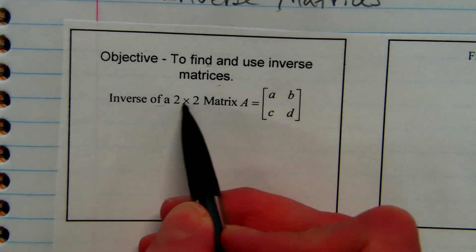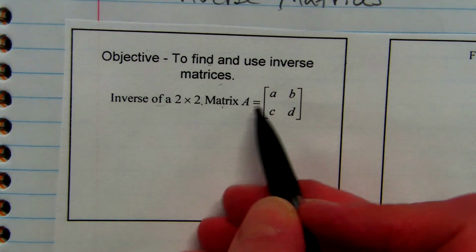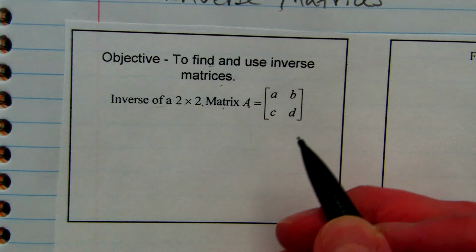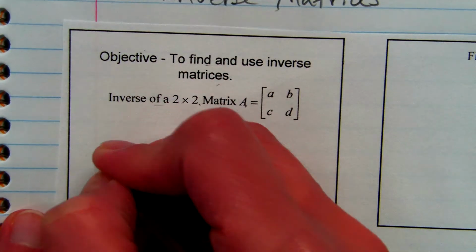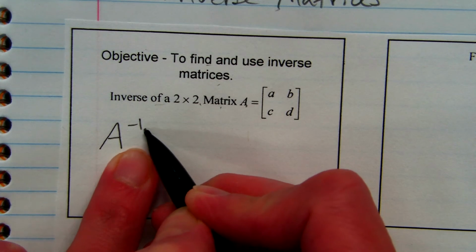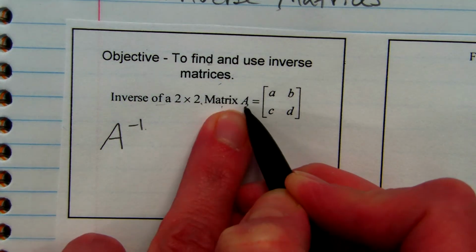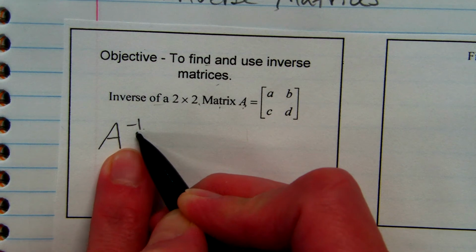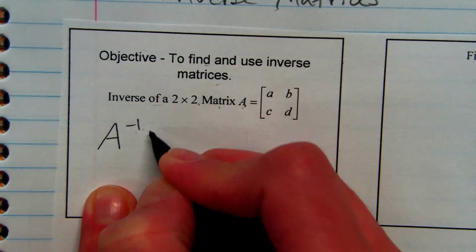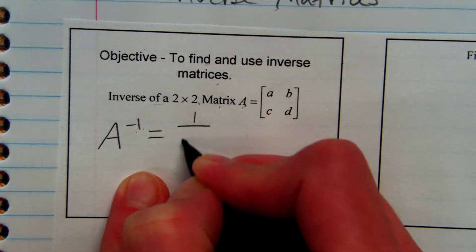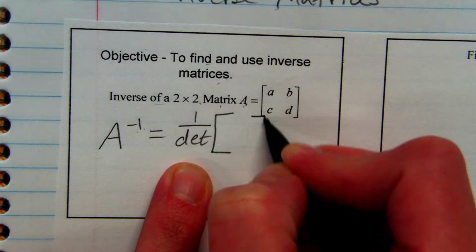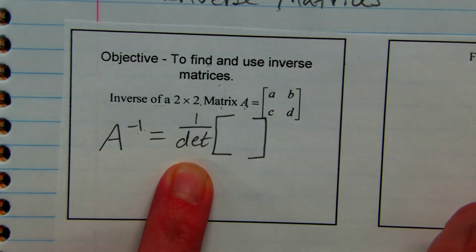So the inverse of a 2 by 2 matrix, which they're calling capital A, they just put A, B, C, D in here to give us a formula. If you do A inverse, this is the notation for the inverse of matrix A. It does not mean a power, you do not flip it over. It's the inverse of matrix A, and this is how you get it. It's 1 over the determinant of the matrix. So you would have to figure out the determinant, which we learned in the last lesson.